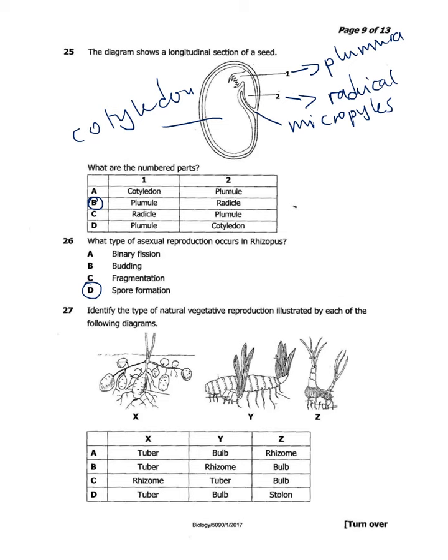Identify the type of natural vegetative propagation illustrated by each of the following diagrams. So we have X here, we can see that we have tubers. Then our Y, so these are tubers. Then we have a rhizome here. Then we have, this is like an onion. So an onion is a bulb. So tuber, rhizome, bulb, our answer is B.